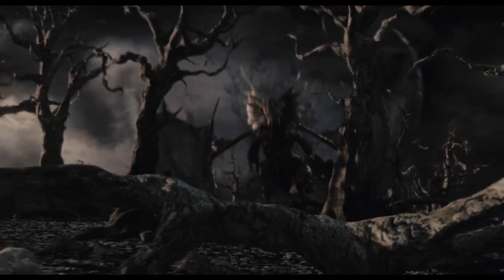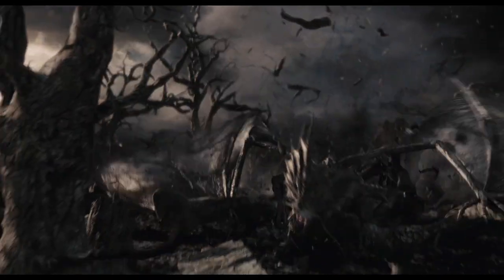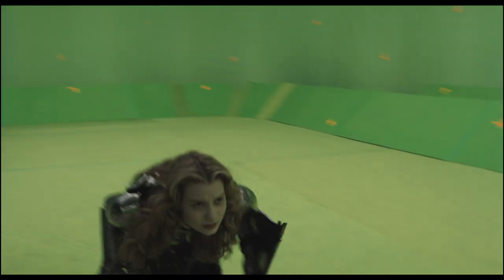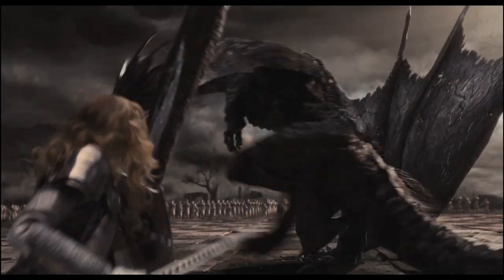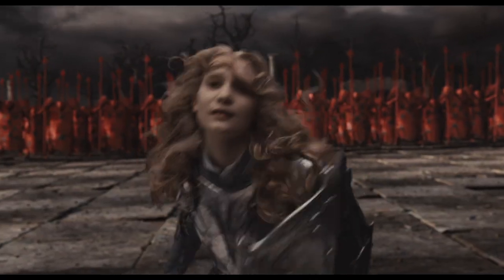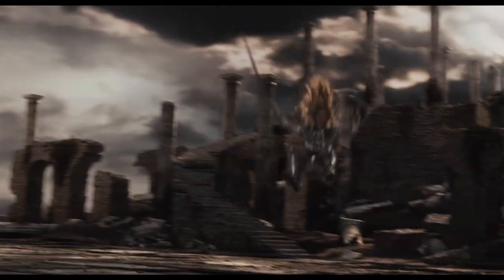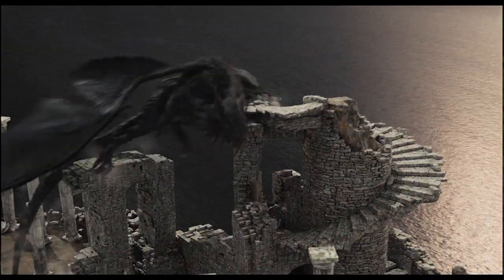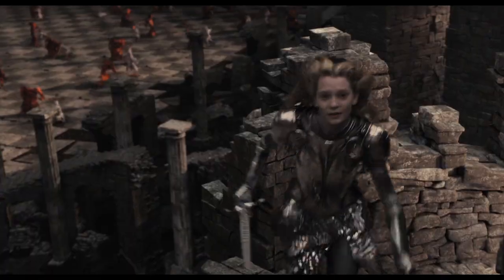Creating the fight with the Jabberwocky was also a lot of fun. And really, again, it's our actress working against nothing on a green screen stage and then animating the Jabberwocky to be attacking her, chasing her, running through this green environment, which we later just synthetically created around her. This scene has a complete CG Alice in a CG environment with a CG Jabberwocky.